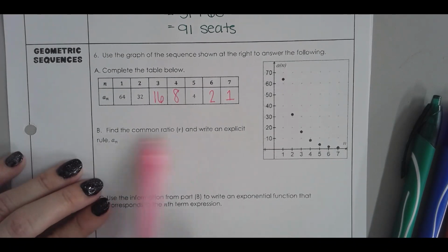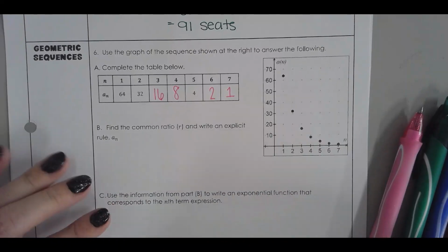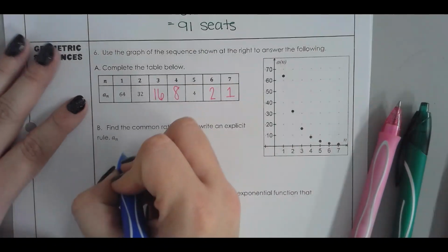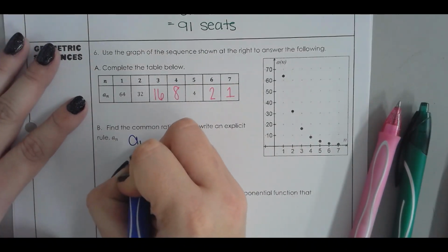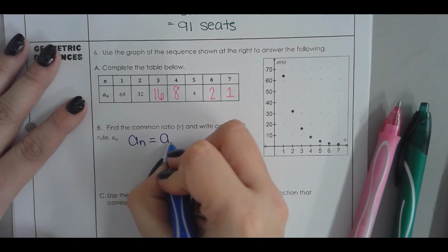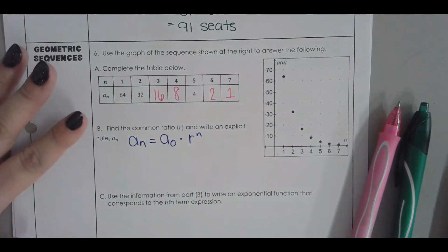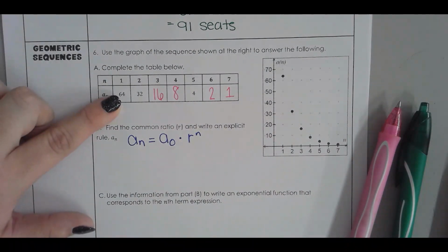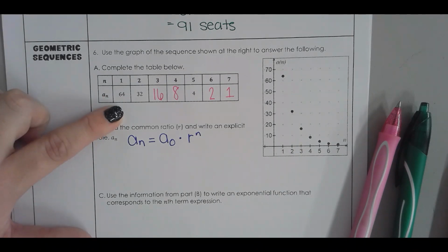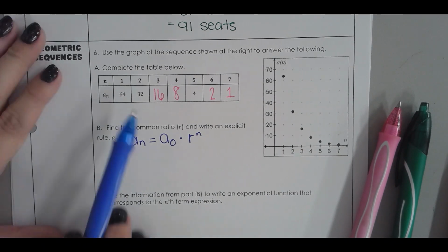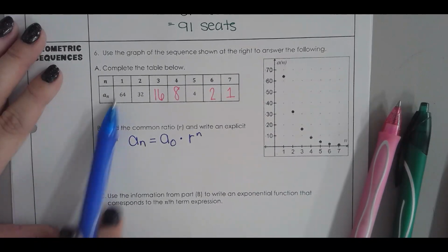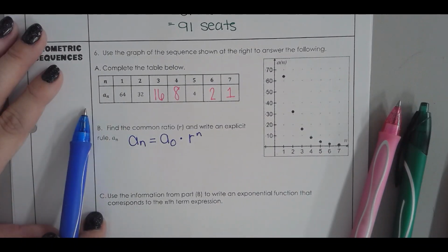And so the common ratio, we can do, I like using the 0 term if possible, times r to the n. What would my 0 term be? 128. So if we go backwards, I would multiply by 2, yep, and get 128.